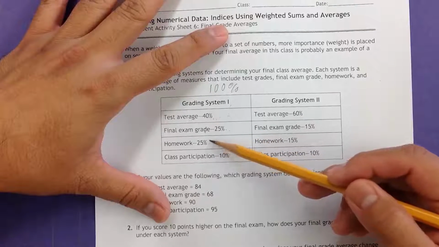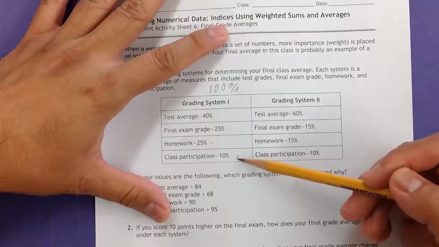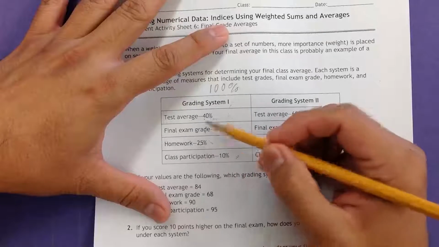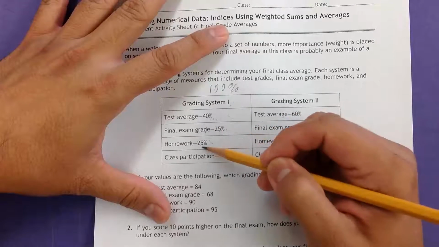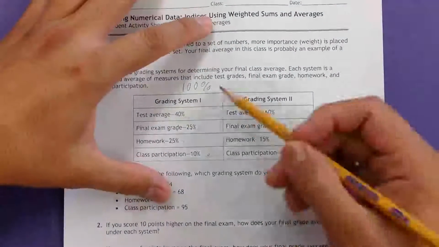Homework, out of 100 points, 25 points. Class participation, out of 100 points, 10 points. If you add this all together, it's going to equal 100. So 40 plus 25 plus another 25 is 90, and then 10, 100. This is how you make sure that the grading system actually works.